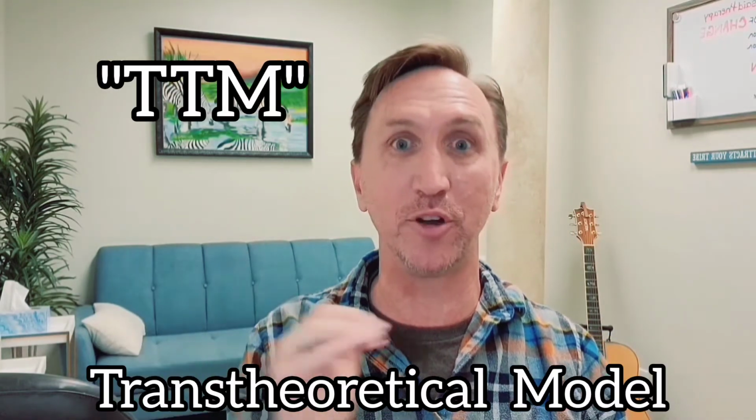Now, let's just get right into this whole stages of change. Another name for it would be TTM, or the Transtheoretical Model of Change. This has been around since the 70s. Two people came up with it.